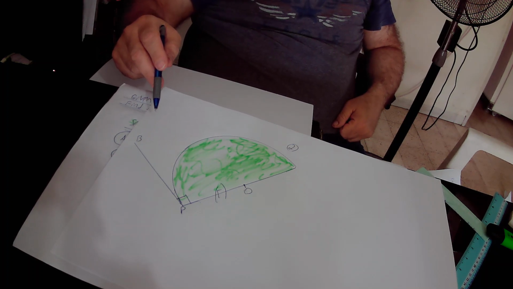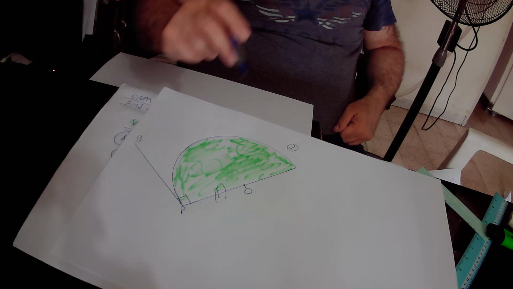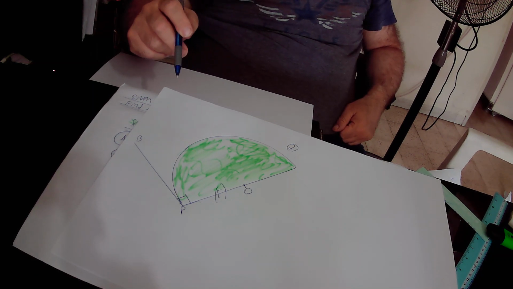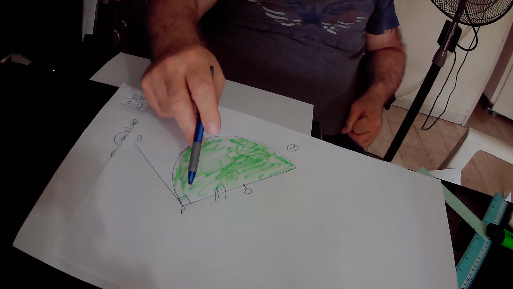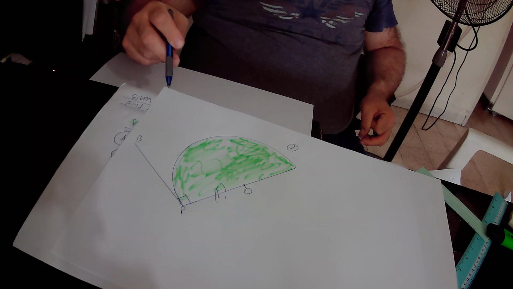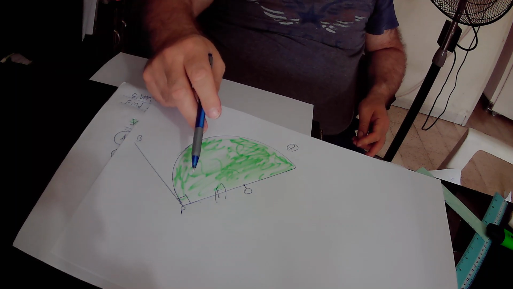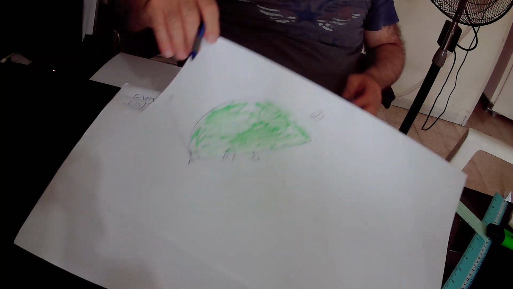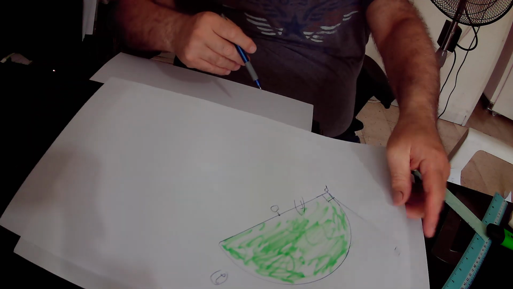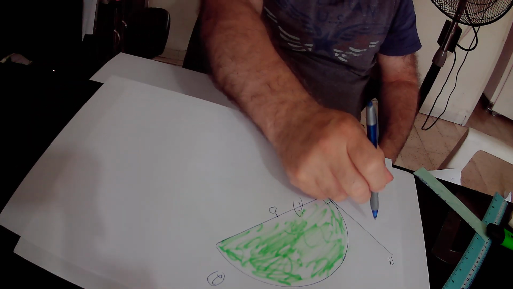Therefore, BP is tangent to this semicircle at point P. Again, because line segment BP is perpendicular to the radius PO, BP must be a tangent to this green semicircle at point P. So I write it down. I should find out that this line segment BP is tangent to this green semicircle at point P.